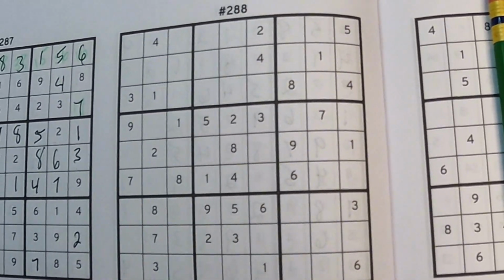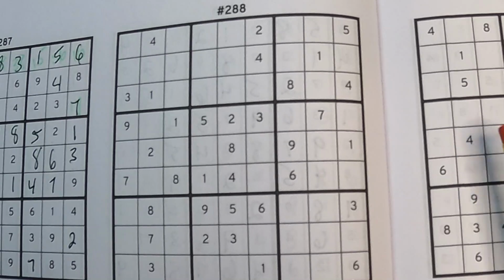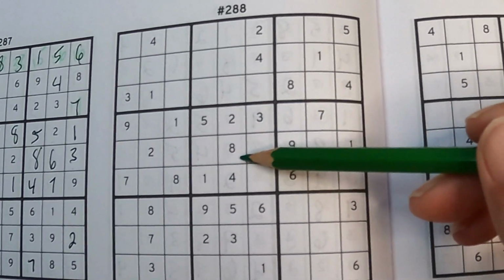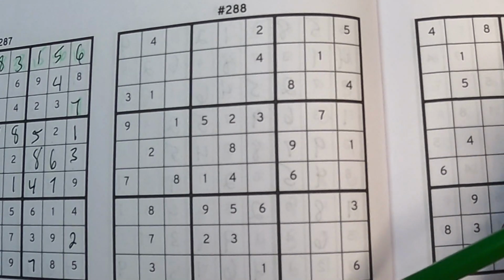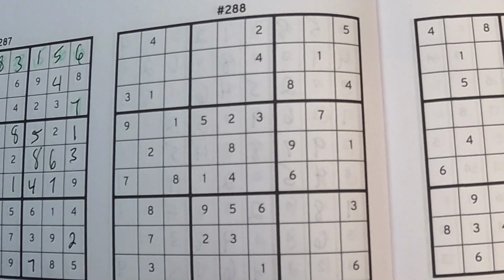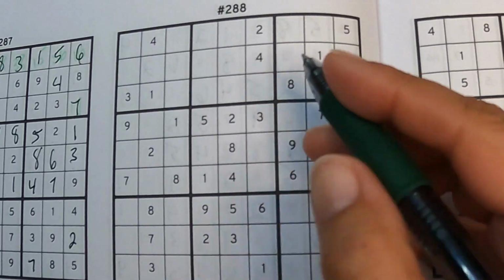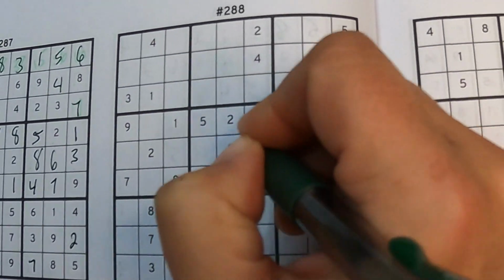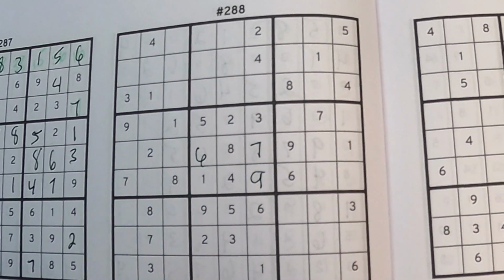Looks like today we're doing puzzle number 288. If we start with this box, we're missing 6, 7, and 9. We've got a 9 covering these two boxes, so our 9 must be here. 6 here, so 7, 6.